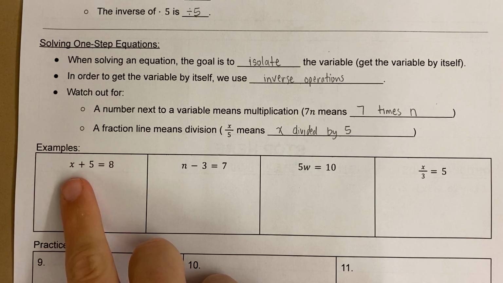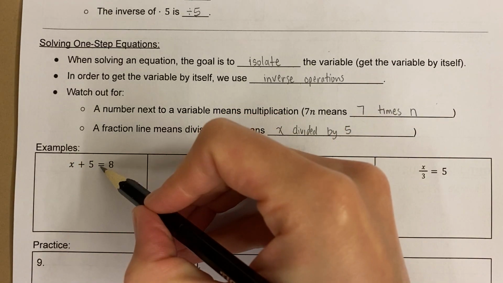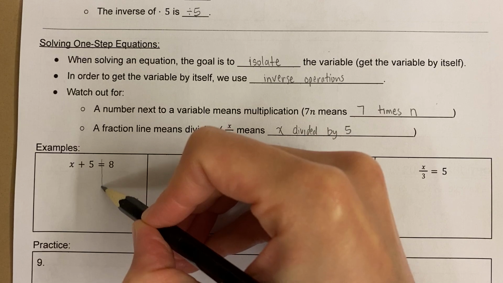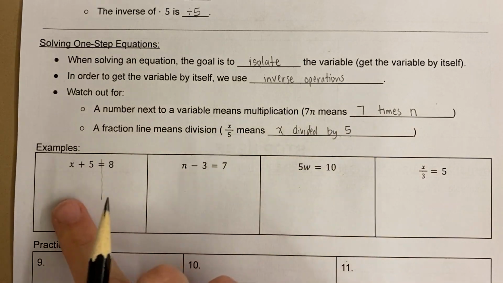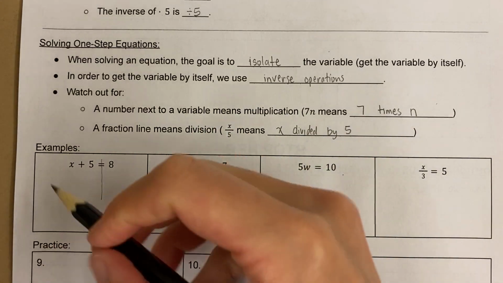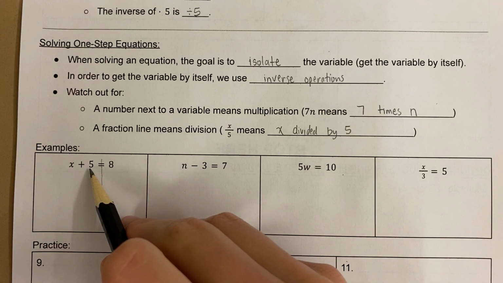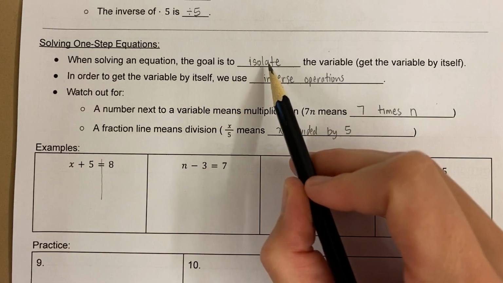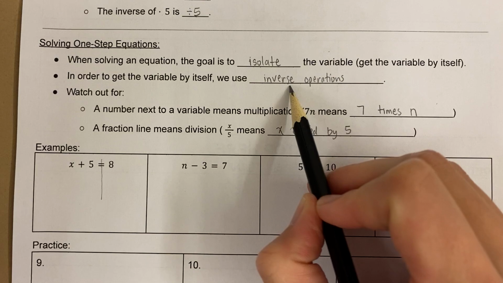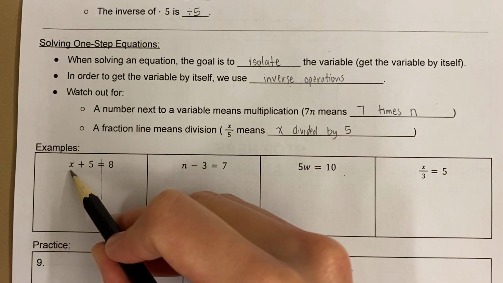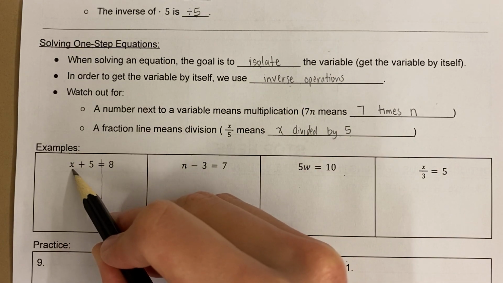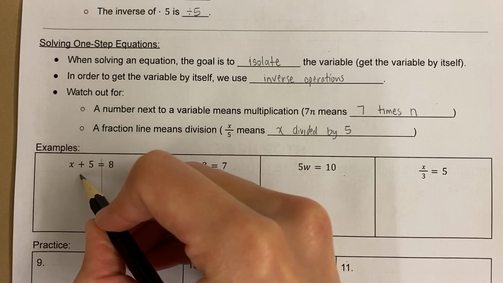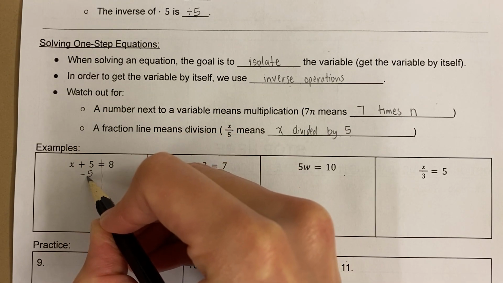If my goal is to get x by itself, here's the equal sign. I can even draw a little line on the equal sign to help me see what's on that same side of the equal sign with the x. Well, right now, there's a plus 5 there. Now remember, my goal is to get x by itself, and I'm going to use inverse operations. So when I see what's with x, oh, there's a plus 5. I'm going to do the opposite. I'm going to subtract 5.